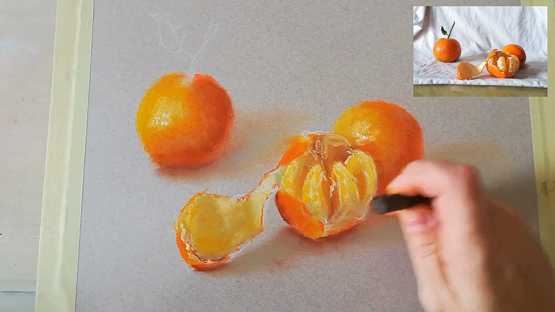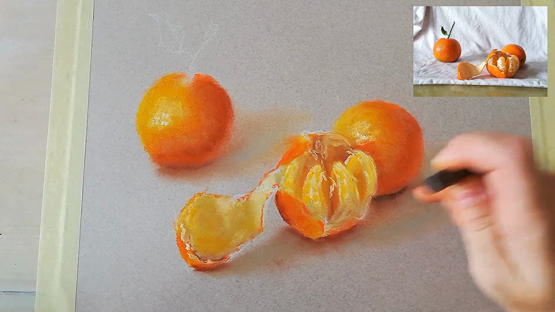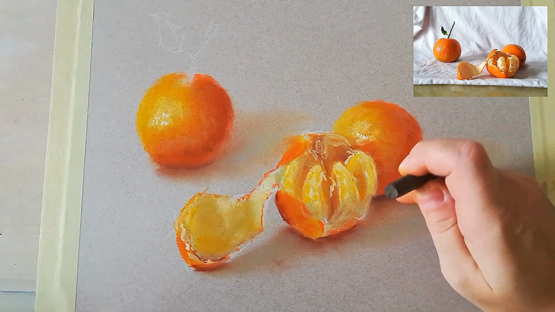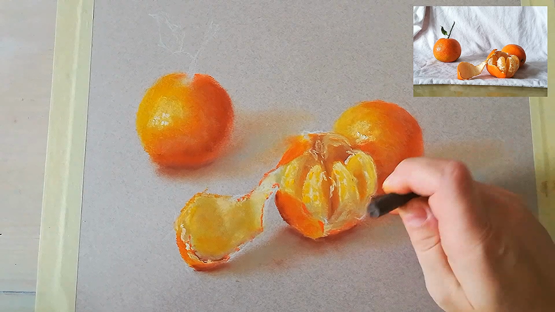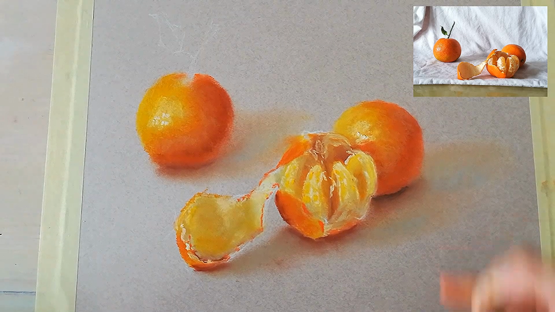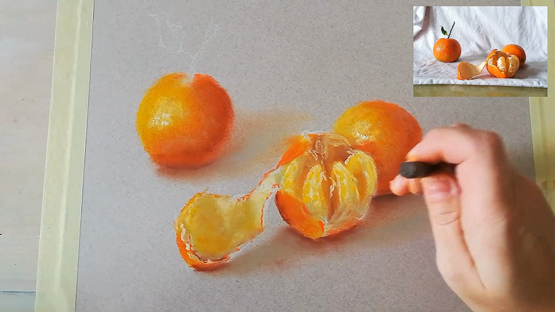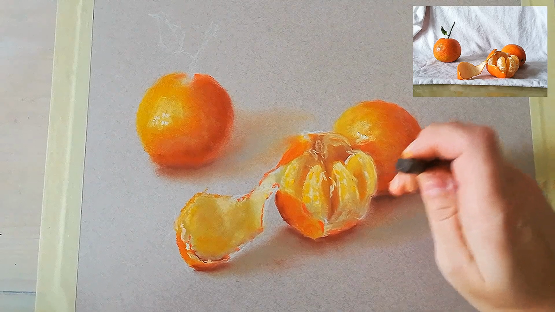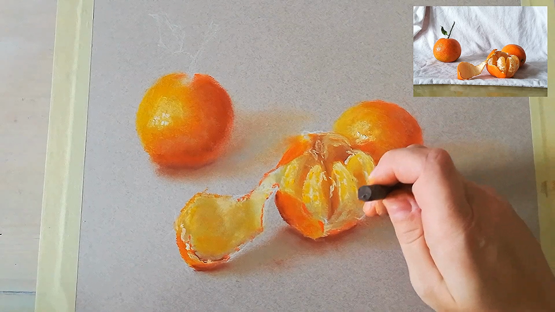Now I'm going to take an even darker brown and add that area where the mandarin touches the table. So kind of intensifying that part. Like so. Even adding this color a bit into the mandarin where it touches the table, and then don't worry, we will get to the reflected light as well.